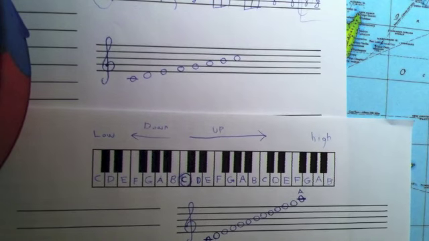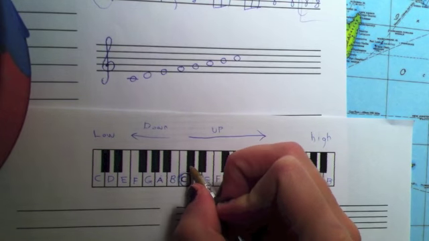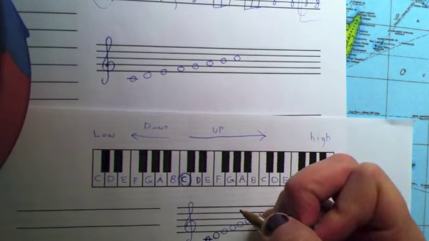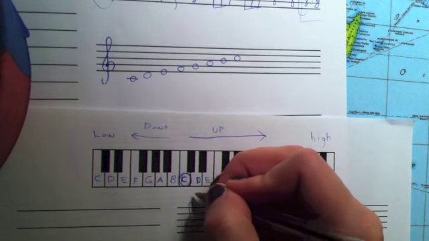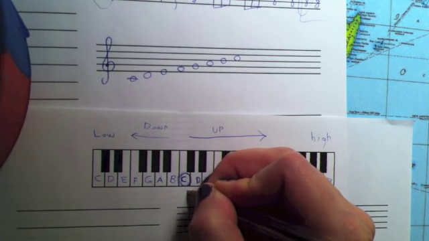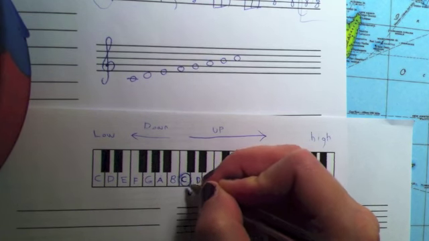Okay, so we do this by looking to see which notes have black keys between them. If they have a black key between them, we call that a whole tone. I'll just put a W for that, whole step.